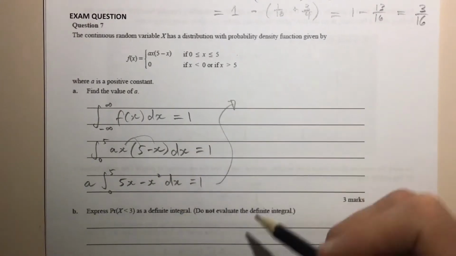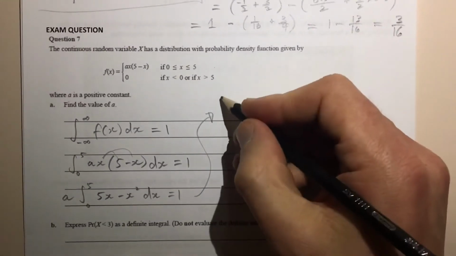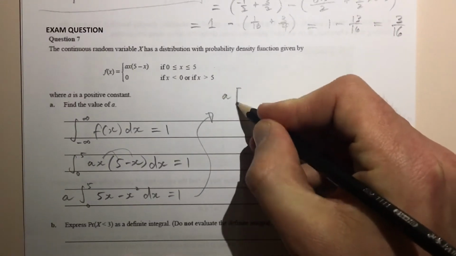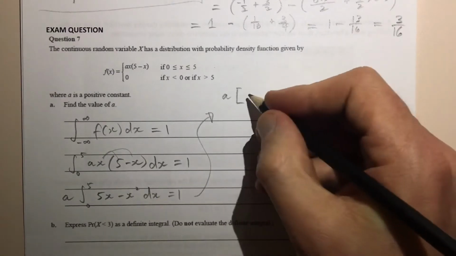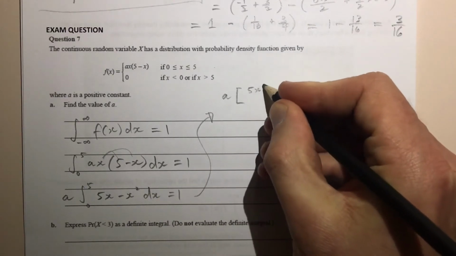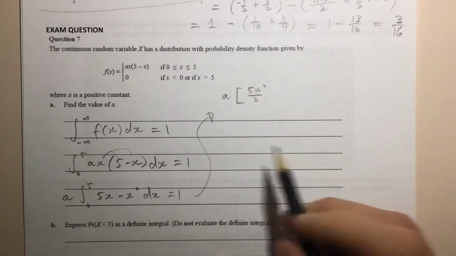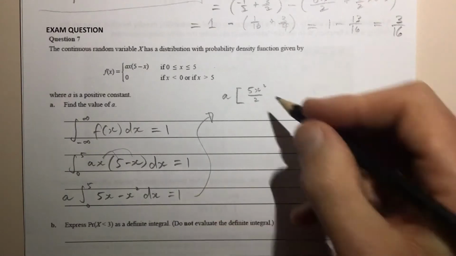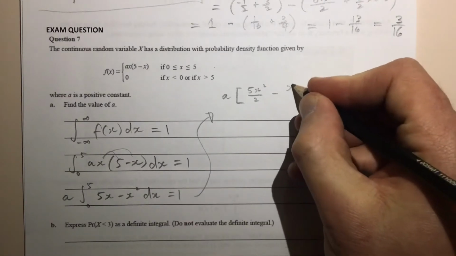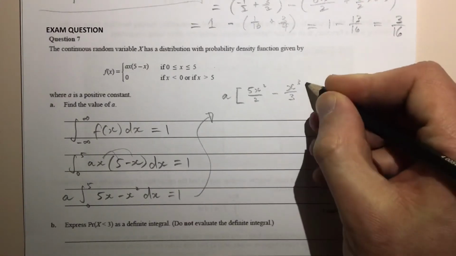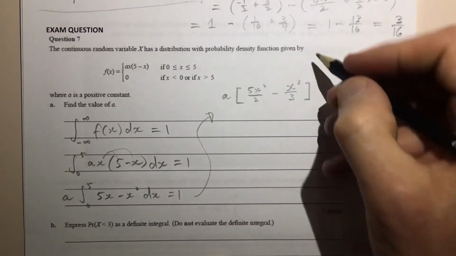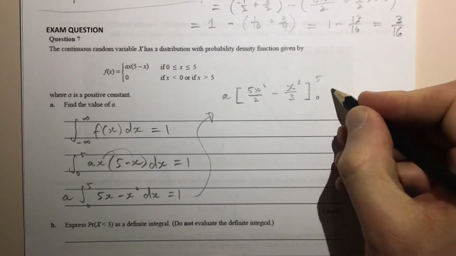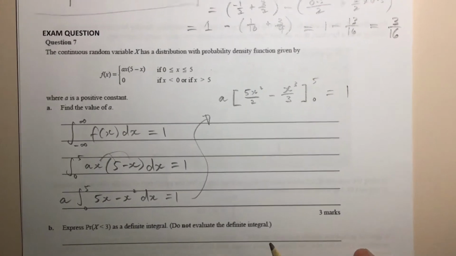So taking the working up here, we can say a times, now the antiderivative of 5x is going to be 5x squared over 2, minus the antiderivative of x squared, so x cubed over 3, with the terminals of 5 and 0. All of that equals 1.